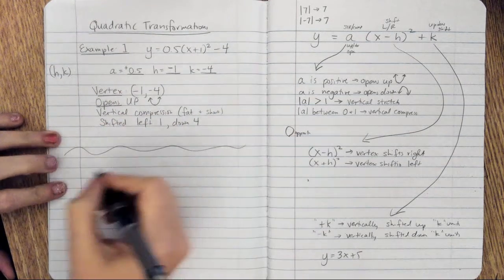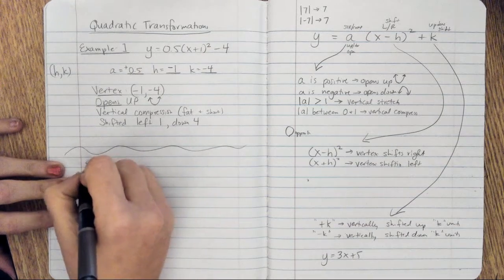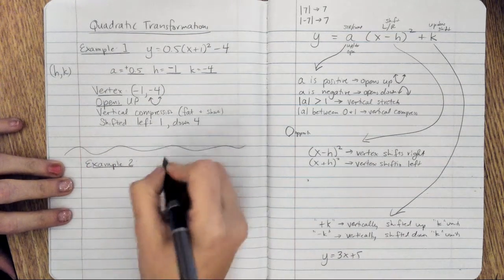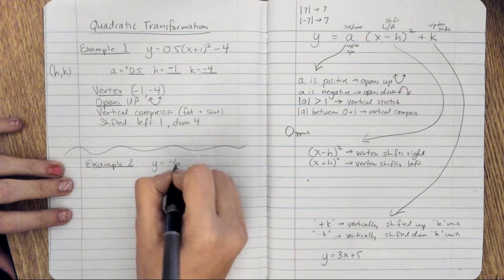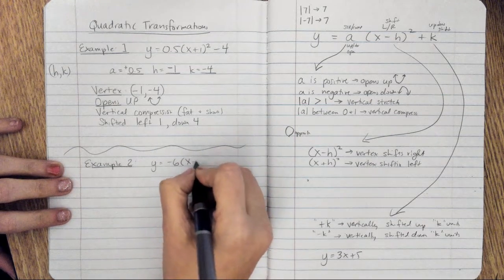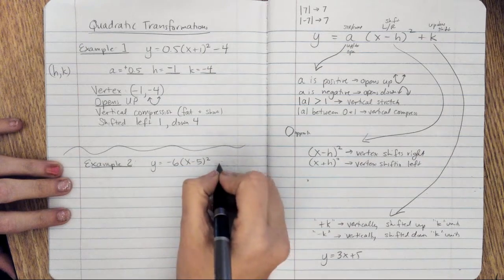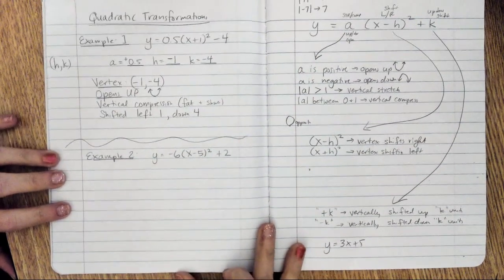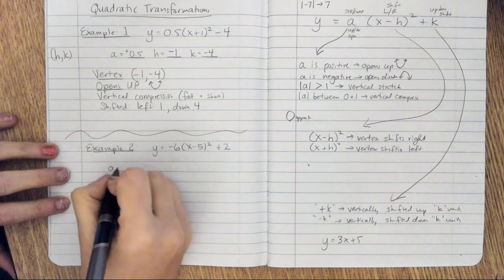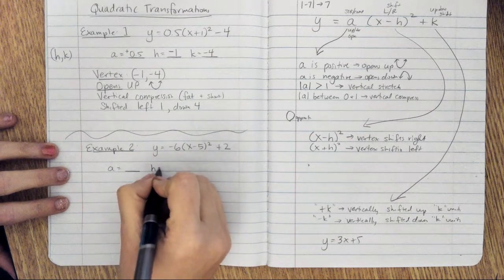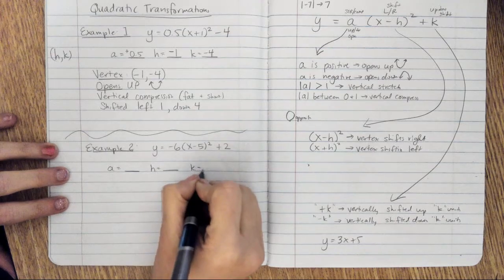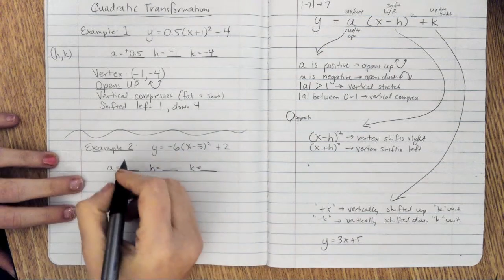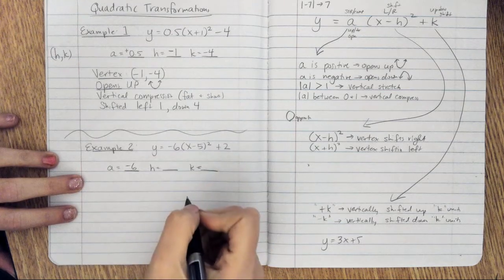Let's try another one. Example 2 is y equals negative 6 times (x minus 5) squared plus 2. Again, I'm going to identify the important stuff: a, h, k. Anytime I see something in vertex form, I'm going to identify these things. So a is negative 6.